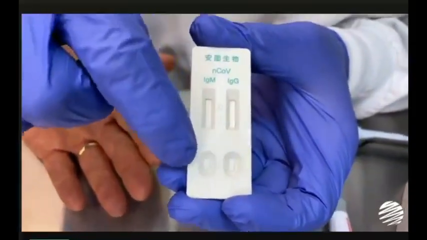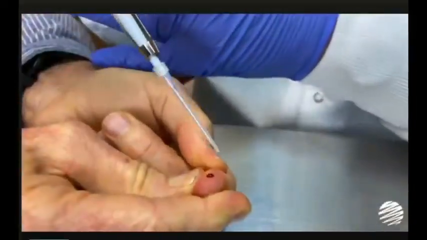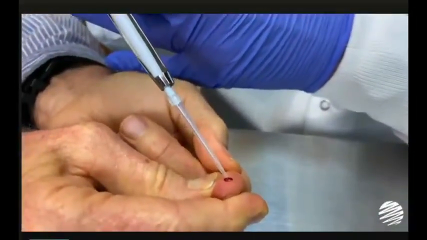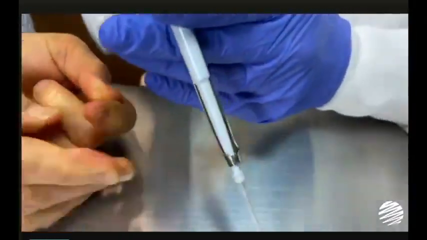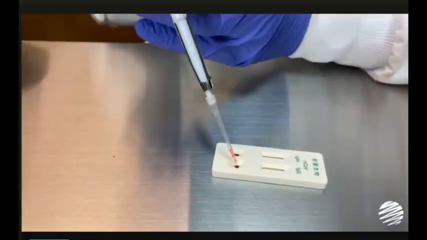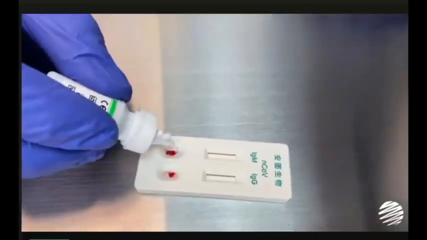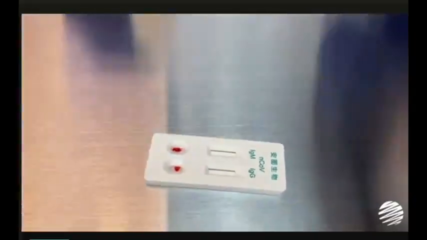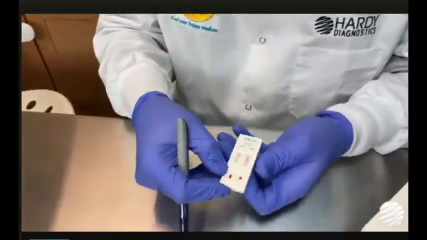We'll be placing the specimen in the well. Now we're going to add 2 drops of running buffer, and we're just going to let it sit now at room temperature for 15 minutes, and then we'll come back and read the result. Okay, it's been 15 minutes, so let's look at a little interpretation of results.